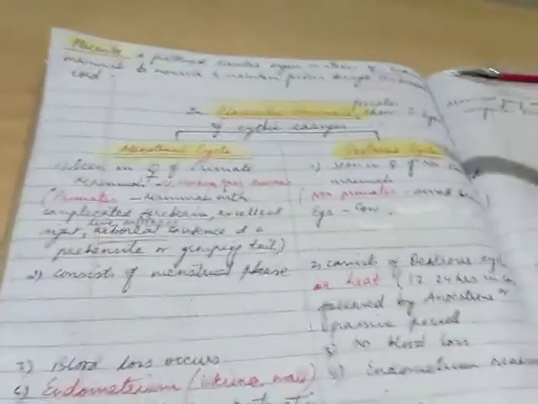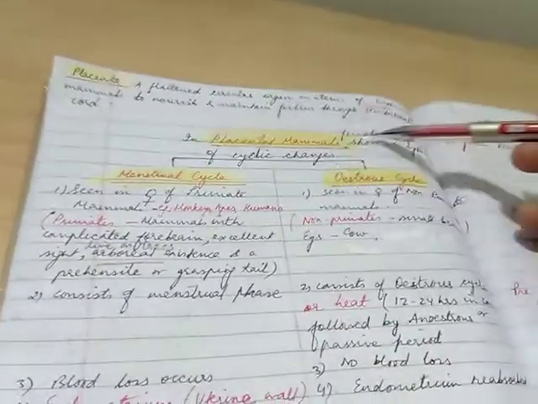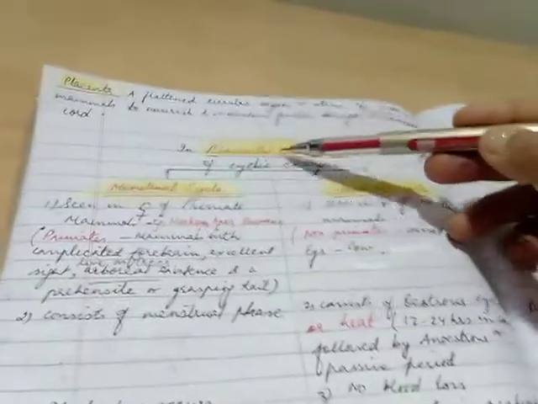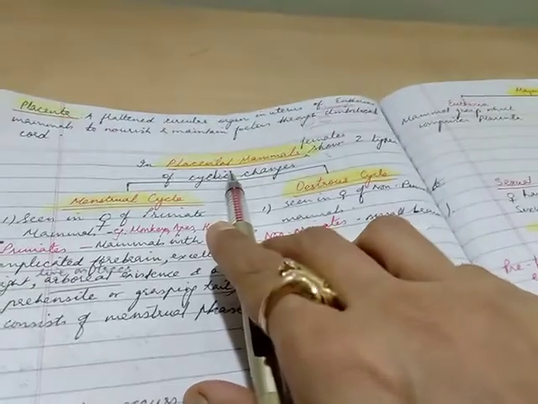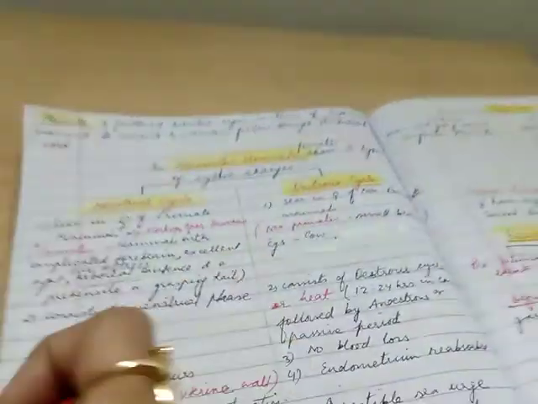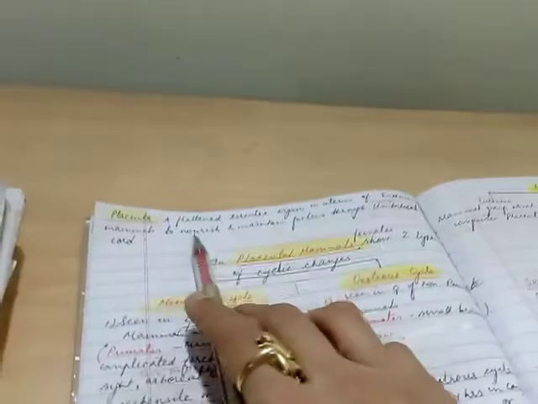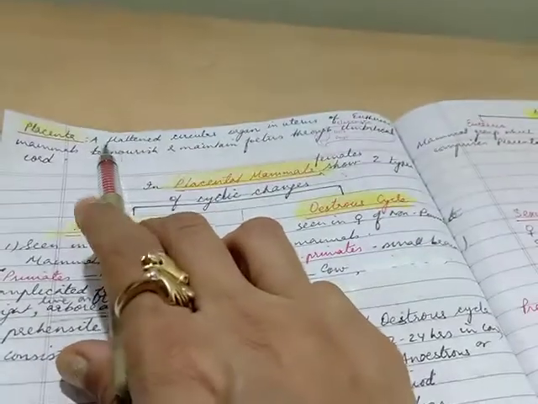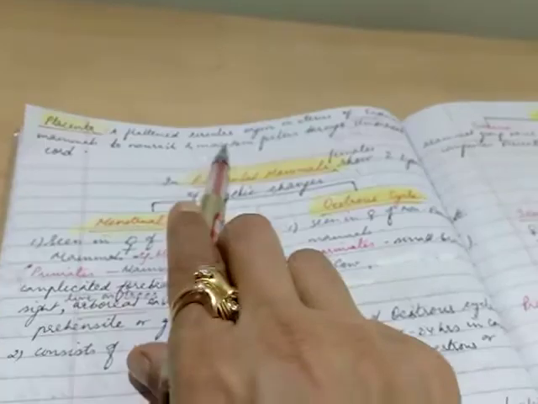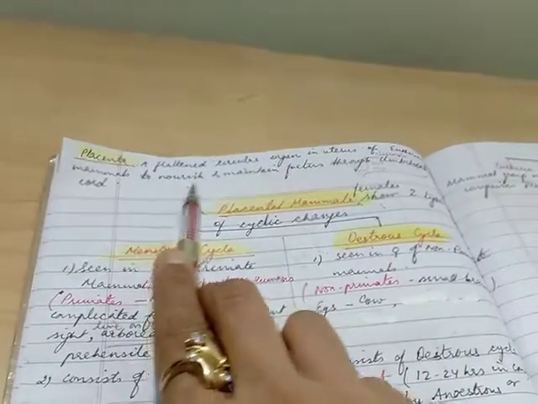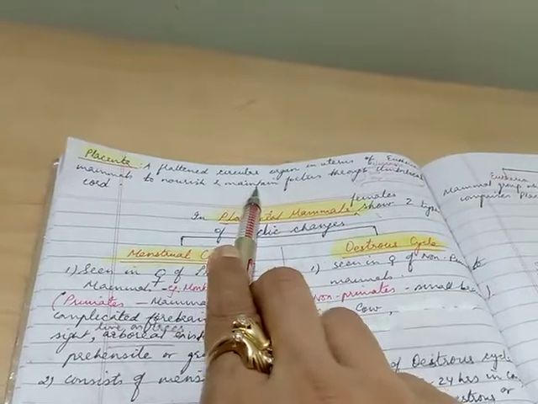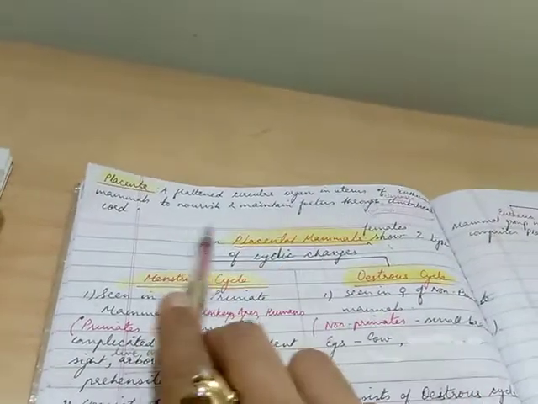Now, wherever I introduce a typical technical term, I'll tell you the meaning. First is placental, right? Placenta, you have studied the word in your class 10th textbook. I'll just remind you. First we'll talk about what it is. It's a flattened circular organ in the uterus of eutherian mammals to nourish and maintain the fetus through the umbilical cord. I'll just show you placenta.